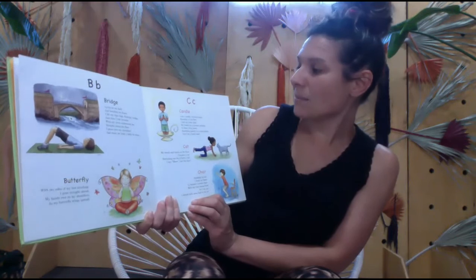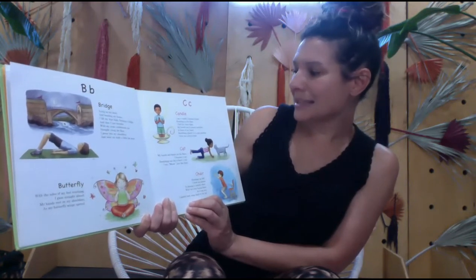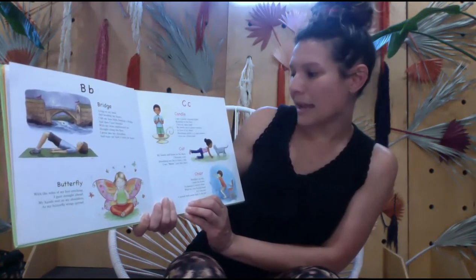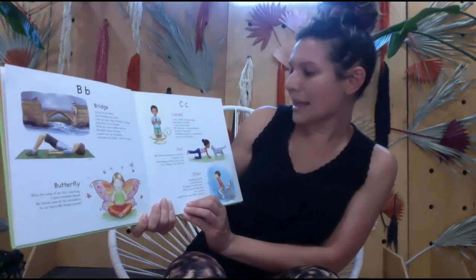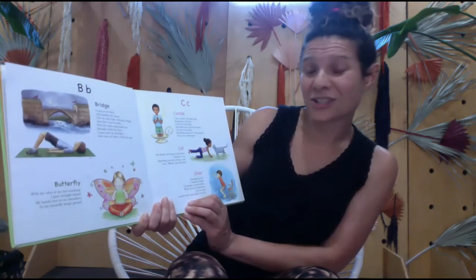C, candle. I am a candle burning bright. Kneeling on the floor, I find my inner light. My hands are in prayer position in front of my heart. Breathing quietly in a yoga posture gives me a fresh start.